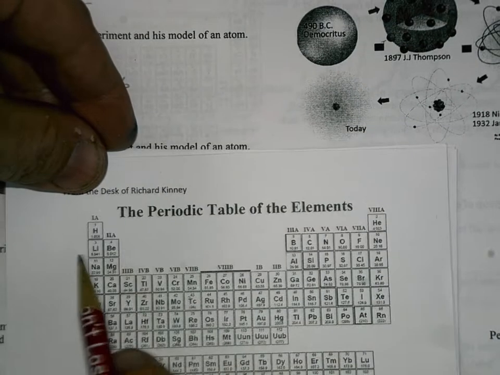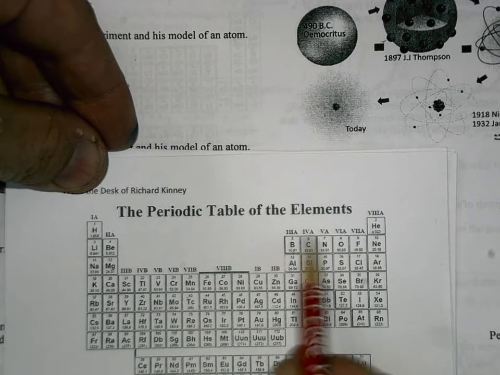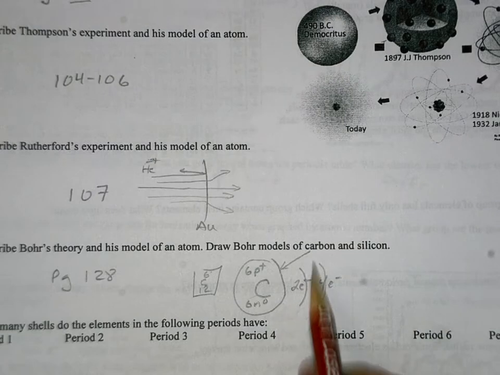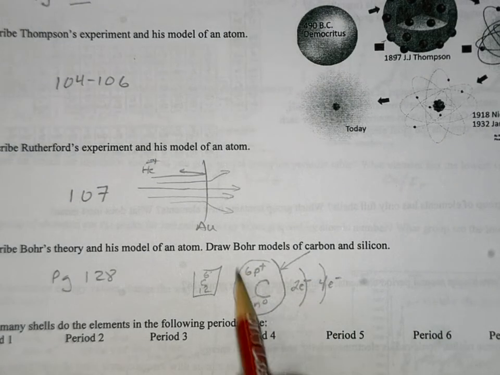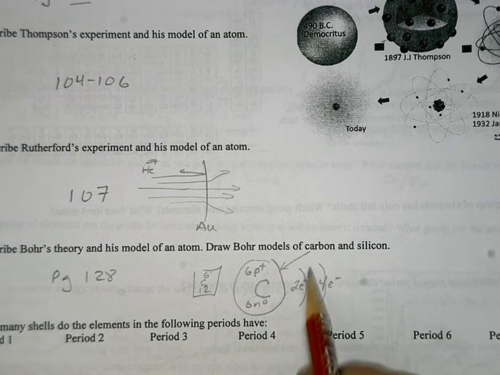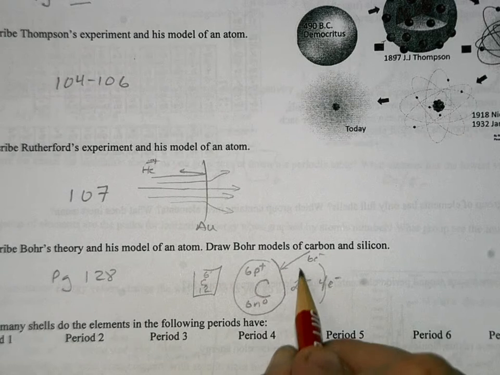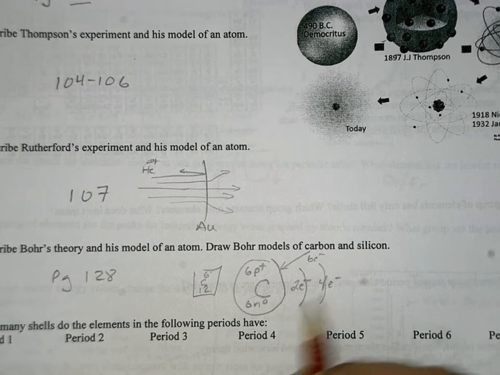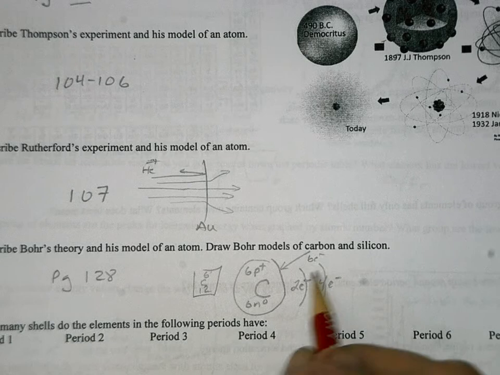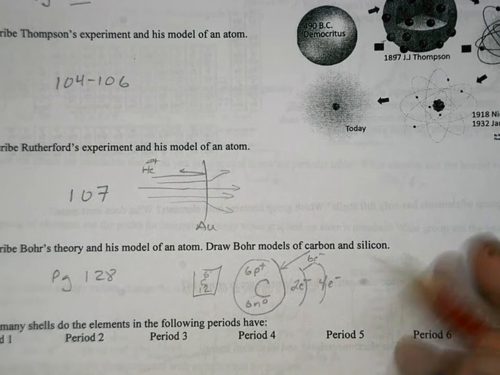Whatever period you're in on the periodic table, that's how many shells you'll have. Every proton will attract an electron, so that means that there are a total of 6 electrons in carbon. The first 2 will go in the first shell, and the second shell will take the next 4 of them. So you end up with a total of 6 electrons in there.